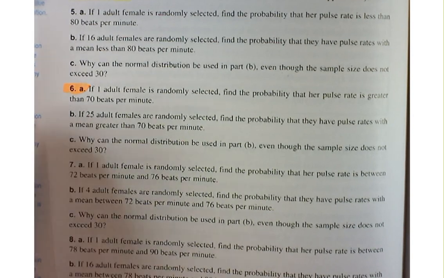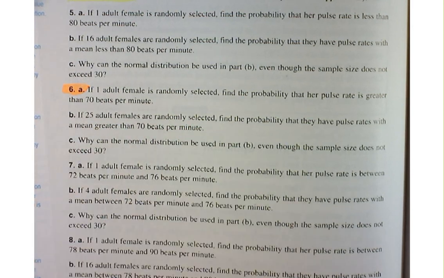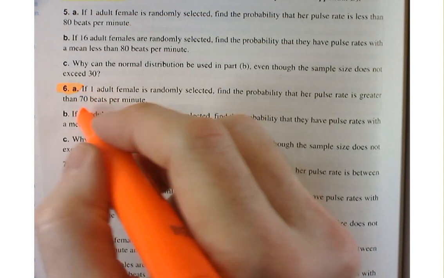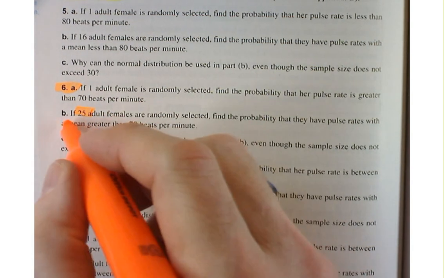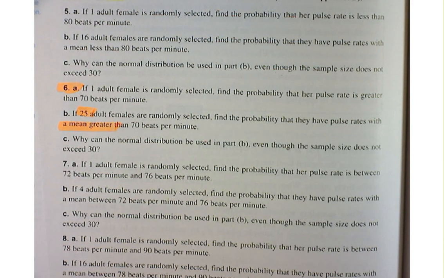So let's take a look at part B. If 25 adult females are selected, find the probability that they have pulse rates with a mean greater than 70. So a couple things to take note of here. 1, we got 25. And 2, we're dealing with the distribution of the sample mean. What's the chance that their average pulse rate is more than 70? That's a different problem. They're not talking about just 1, they're talking about 25. So let's see what that's going to look like.